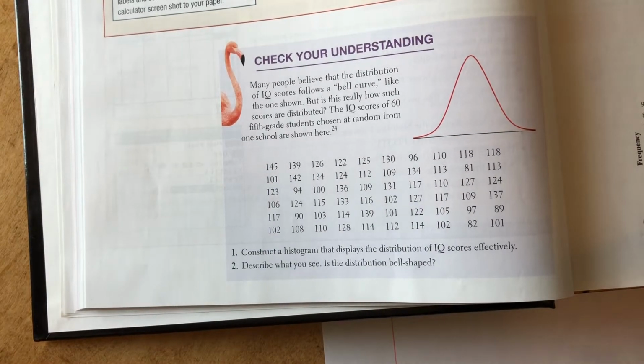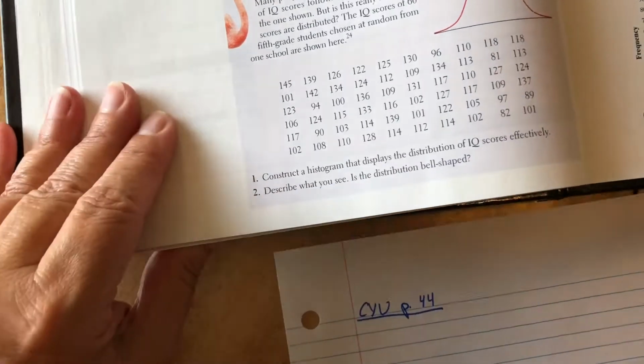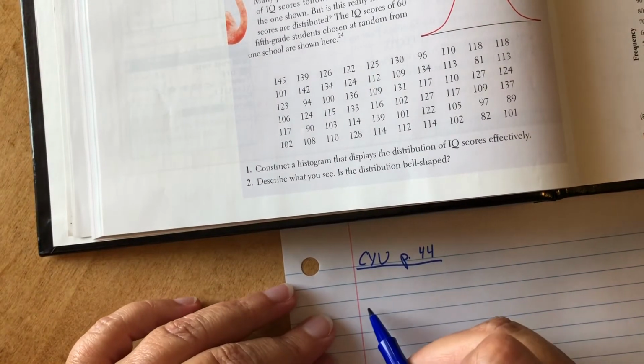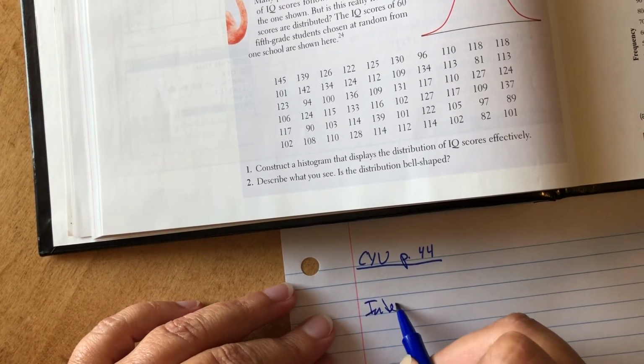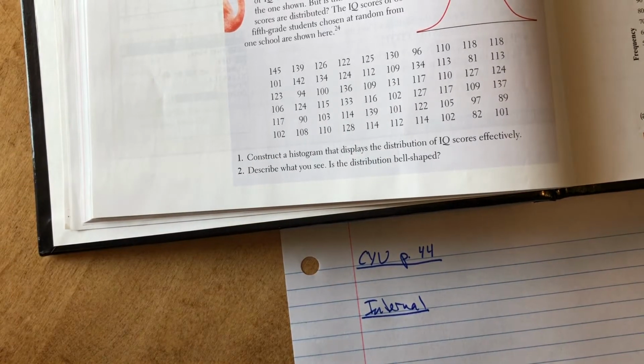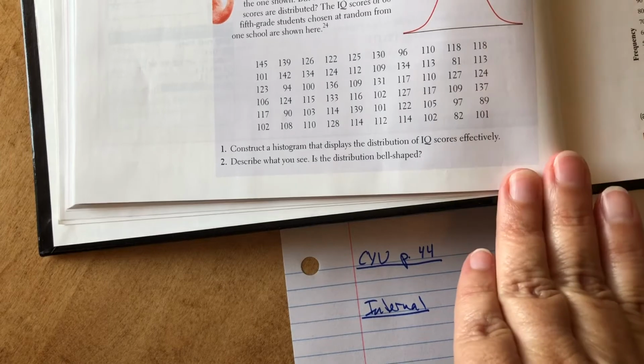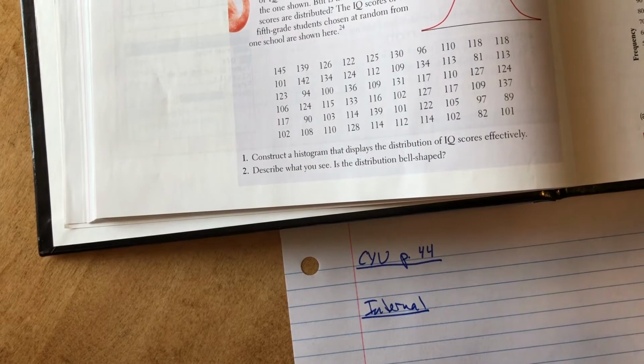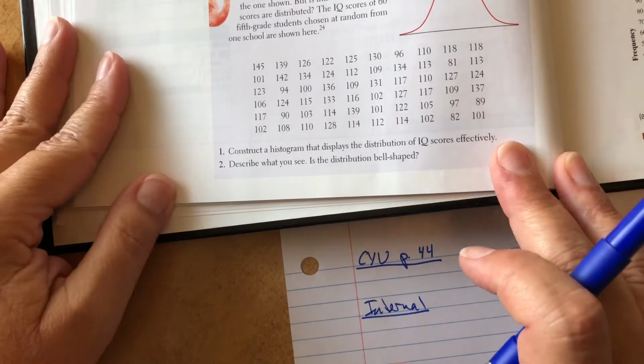So in order to create my histogram, I'm going to need to do my intervals first, okay? So I'm going to tally up how many are in an interval, because I don't want to do a dot plot. If I did a dot plot, this would just be huge, okay? So a histogram is a nice way to consolidate a lot of information, okay?